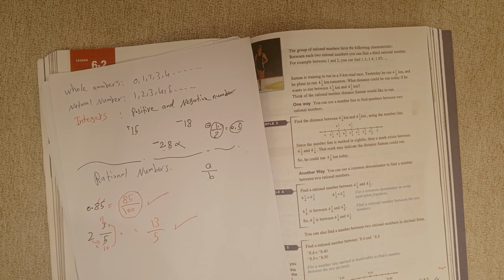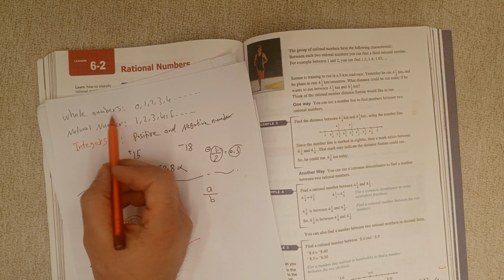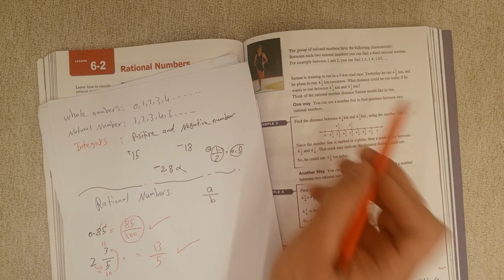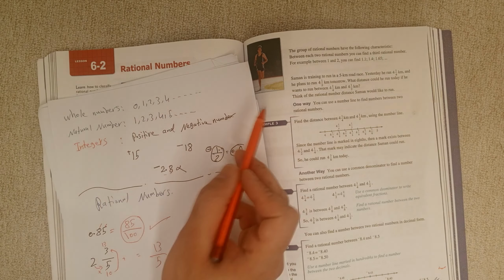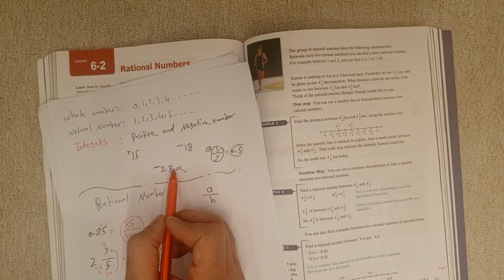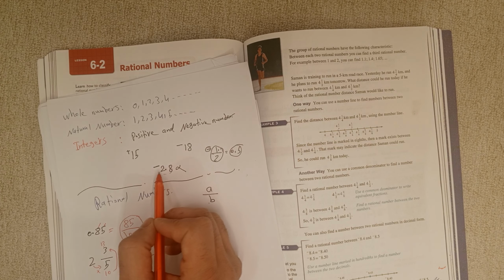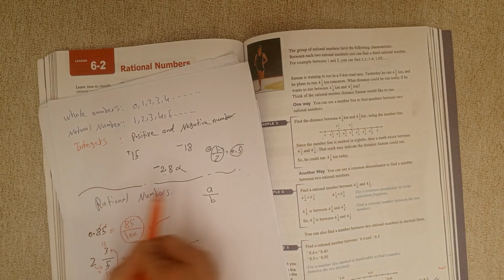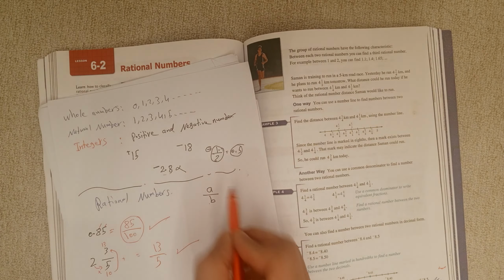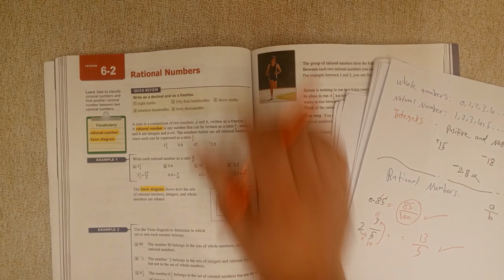Okay, again, the whole numbers, we say start from 0 till infinity. The natural numbers, 0 is not included. Integers are positive and negative numbers, but the decimal numbers are not a part of integers. Rational numbers are any number that can be written as a over b like a fraction. If we can change it to a fraction, it's called a rational number. Okay, let's go to these questions.